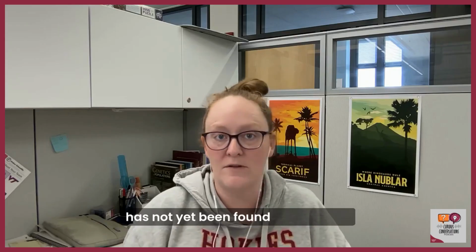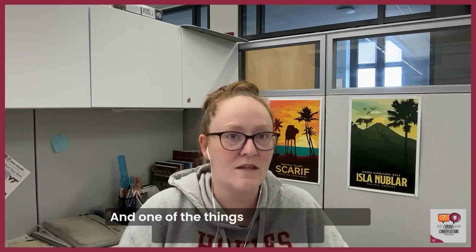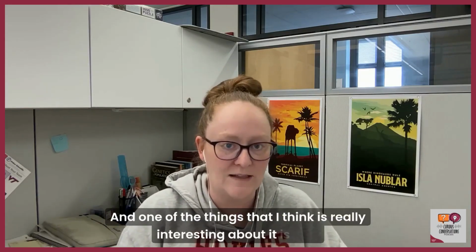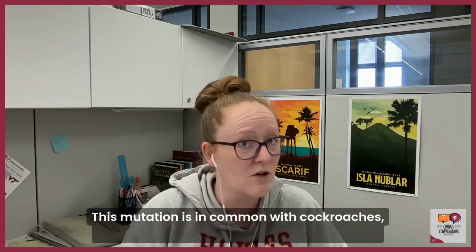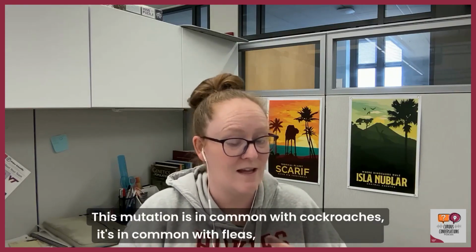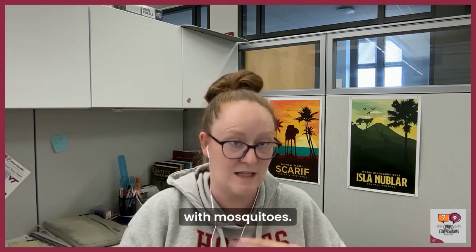has not yet been found in bed bugs. One of the things that I think is really interesting about it is that this mutation is in common with cockroaches, it's in common with fleas, and it's in common with mosquitoes.